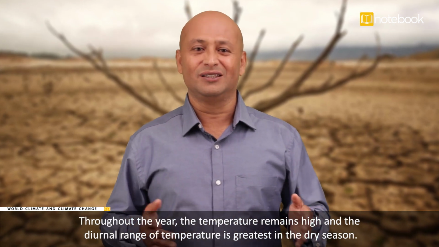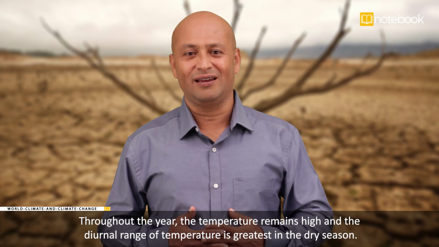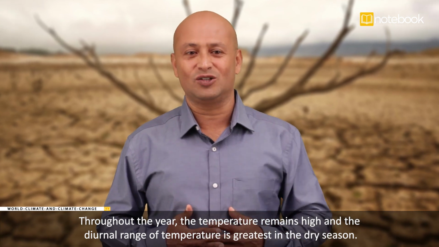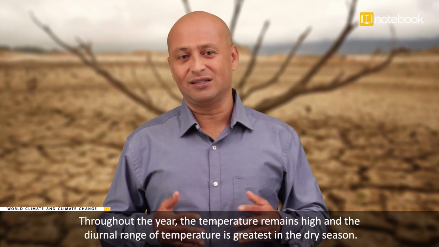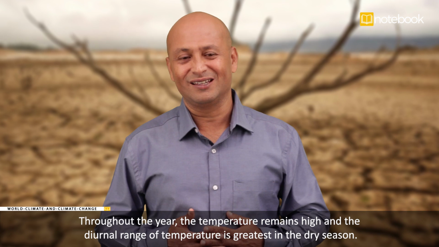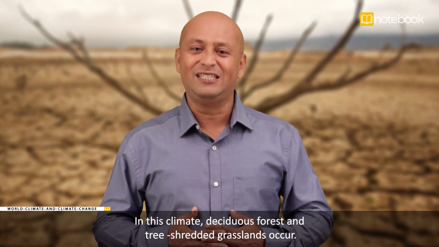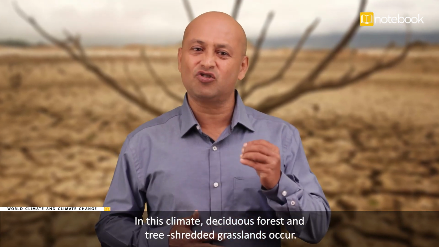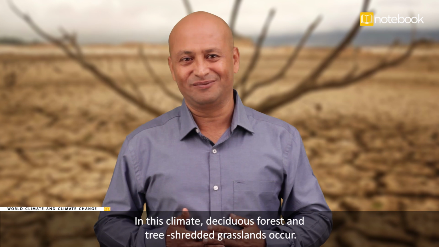Throughout the year, the temperature remains high, and the diurnal range of temperature is greatest in the dry season. In this climate, deciduous forests and tree-shrouded grasslands occur.